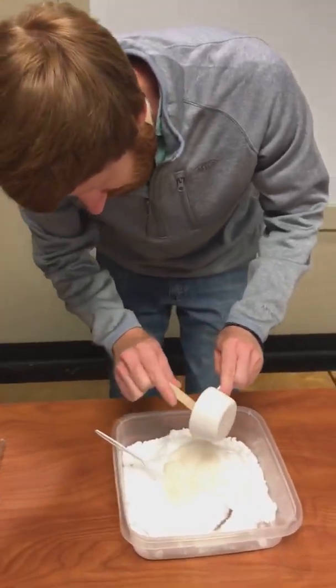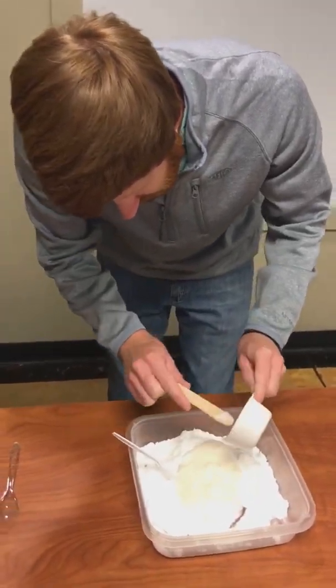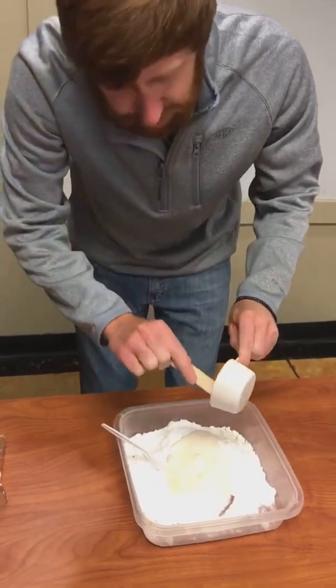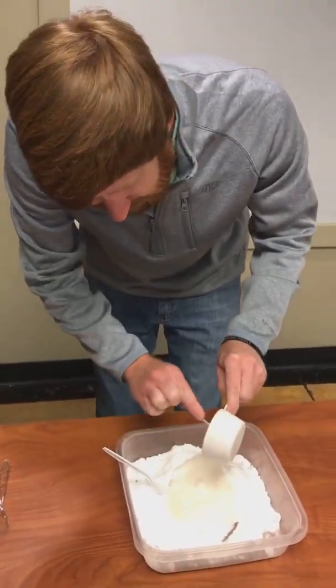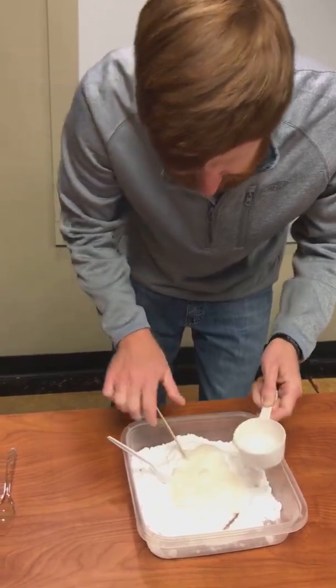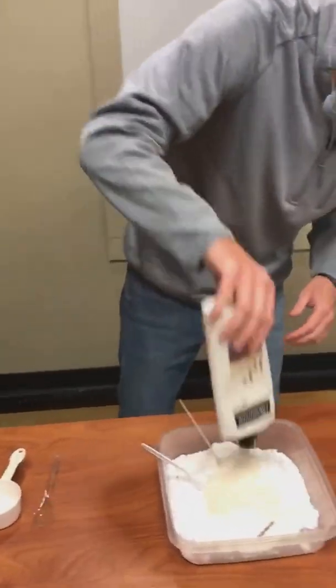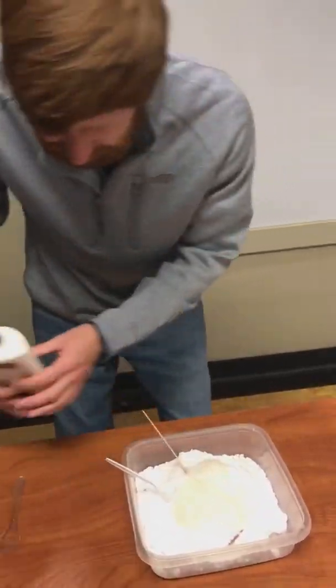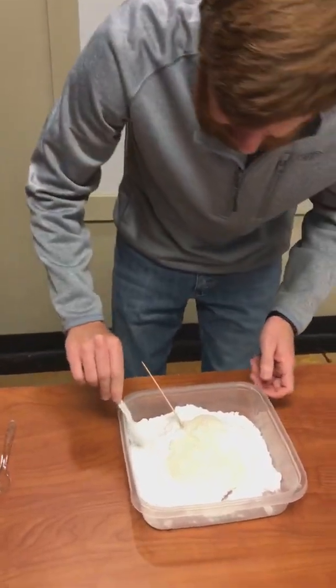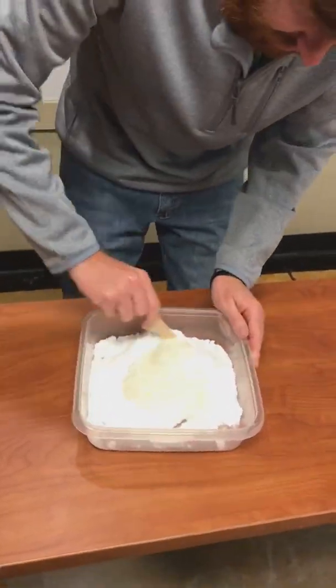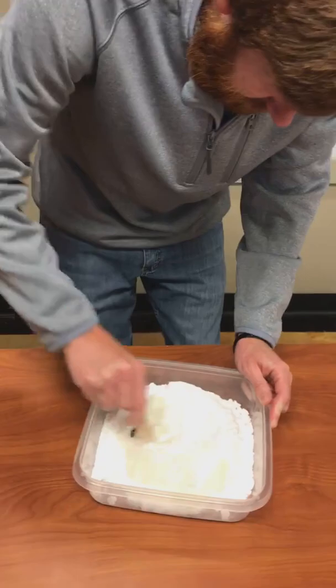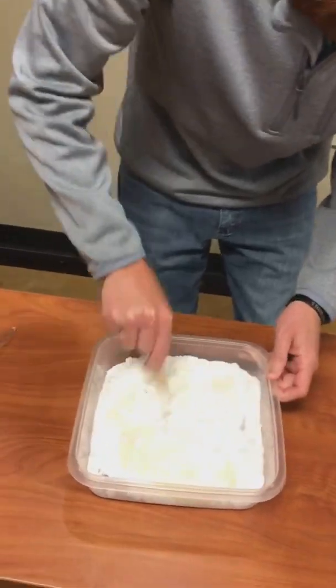I just happen to use a popsicle stick because you can throw it away, and I had those on hand because we use them for summer camp quite frequently. So I'm actually going to put just a little bit more in there just in case. I don't think that hurts. And then we're going to mix it together really good. It's kind of like baking a cake.